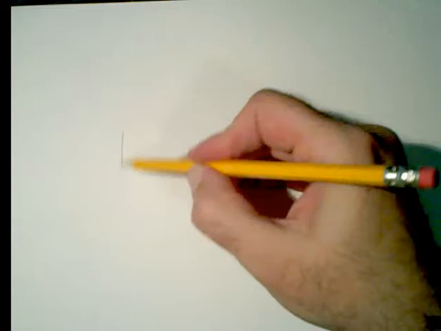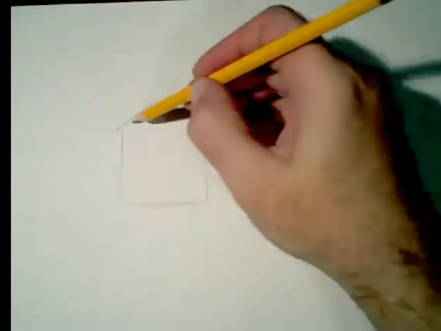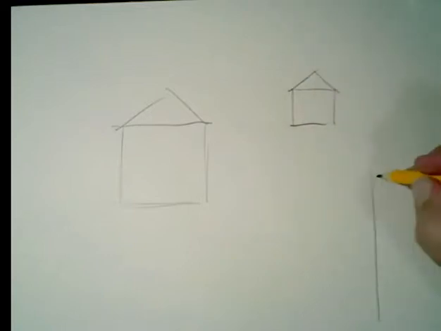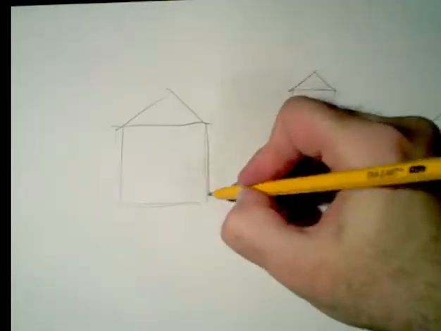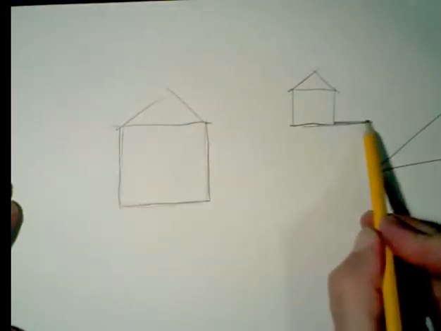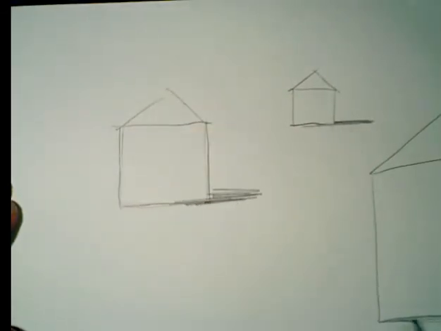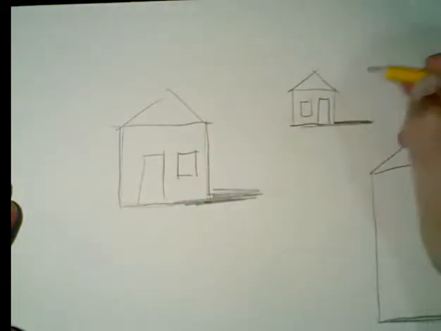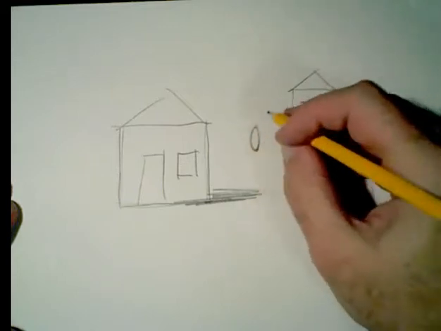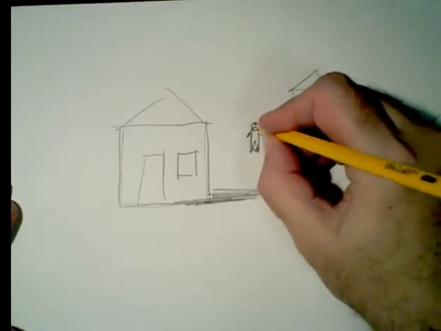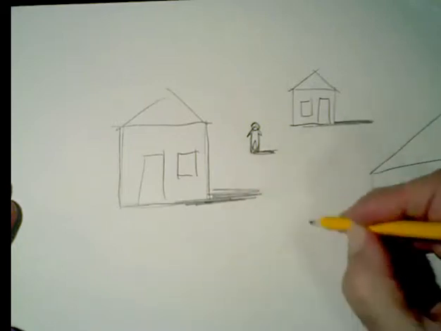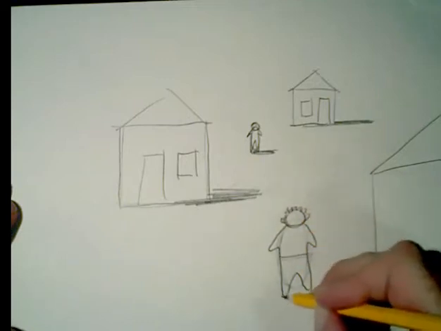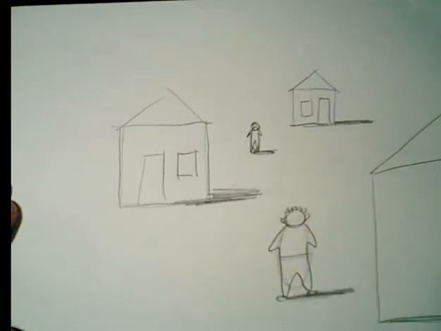Okay, all eyes up here. Pencils down. I want you guys to watch what I'm going to do here. I'm going to put some characters in a setting. This is a neighborhood setting, so there's houses. And things that are further away are smaller. And things that are closer are bigger. And everything gets a shadow. So here's a little guy back here, but because he's far away, he's small, and he gets a shadow. Things that are closer to you, like this guy, are bigger, and they get a shadow too.